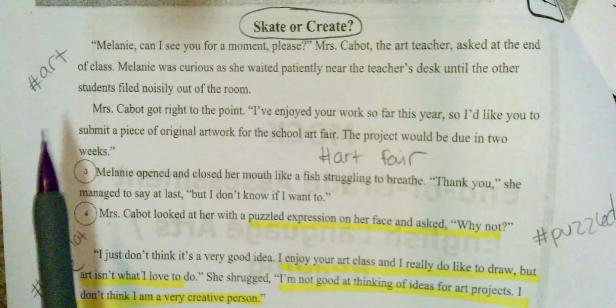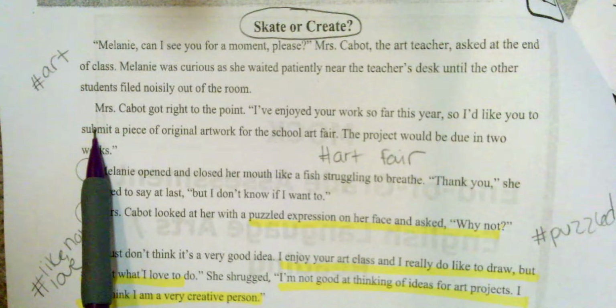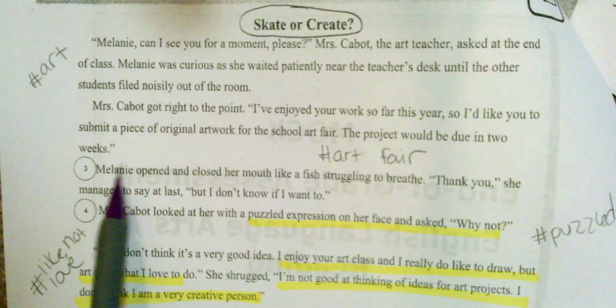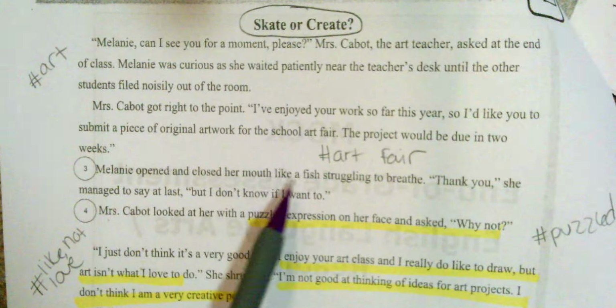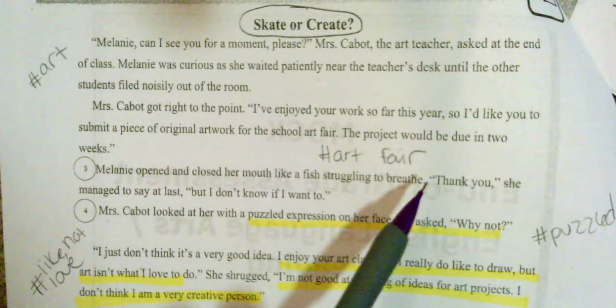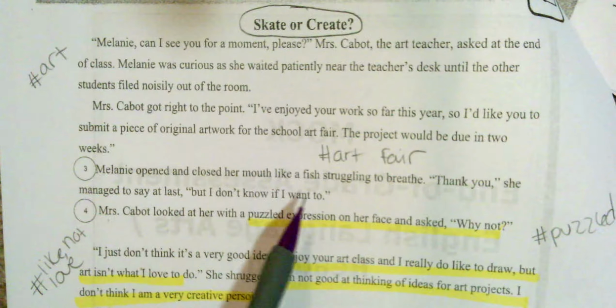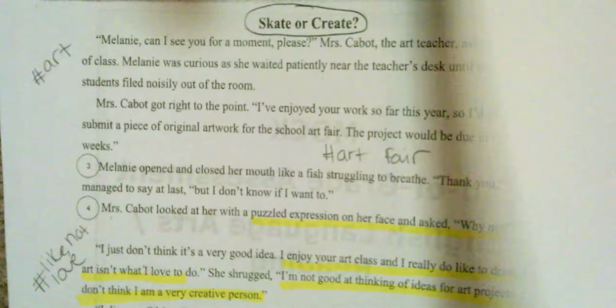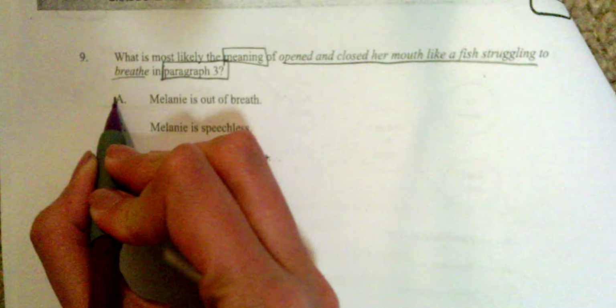So right here, Mrs. Cabot has just told her she wants her to do an art project. Melanie takes a minute and she's opening and closing her mouth like a fish struggling to breathe, and she finally says, thank you, but I don't know if I want to. So let's go back and see what that could be. So it's not that she's out of breath, right? She hasn't been running or anything. When you're out of breath, you're usually out of breath because you've been running or racing or playing tag or something and you've lost your breath. So she's not out of breath.